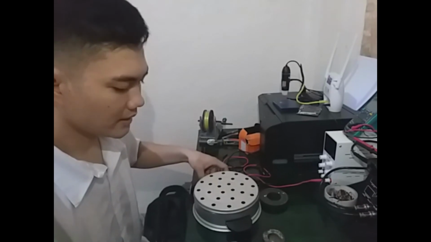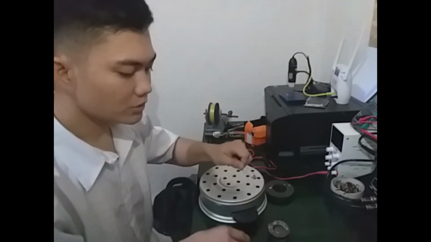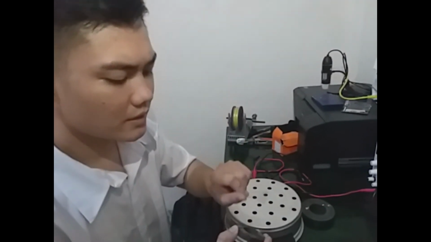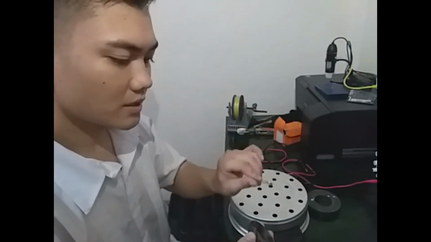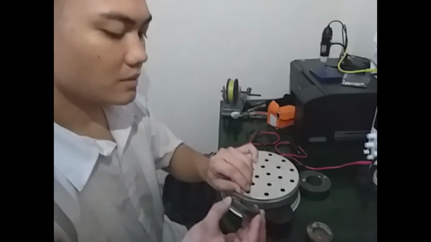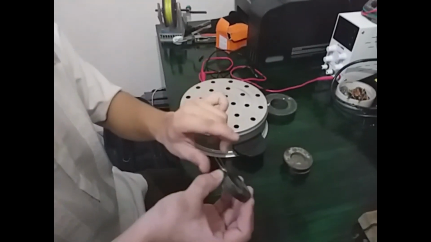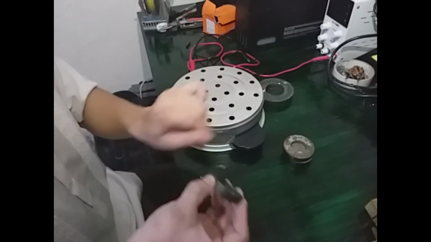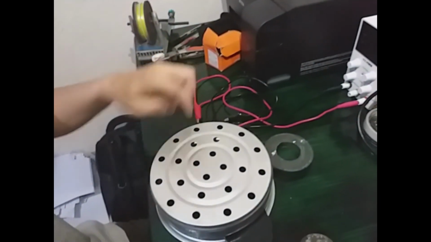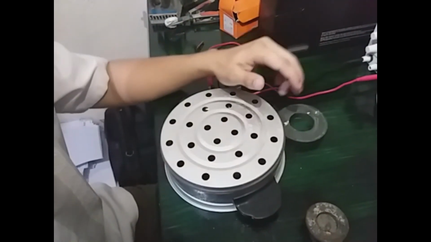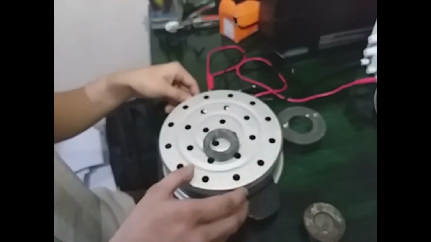Again, I told you that magnets attract most metals, just like this one. This is a metal, so it will be attracted by the magnet. But bear in mind that not all metals are attracted to a magnet, just like this one. It is not attracted to magnets.